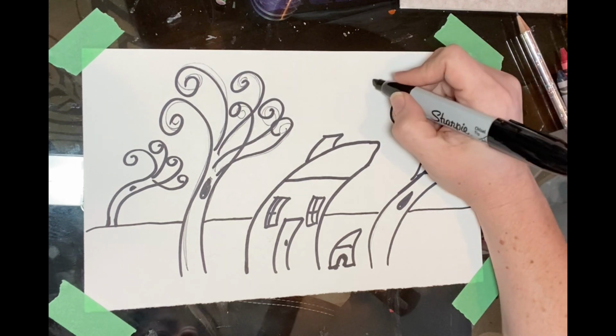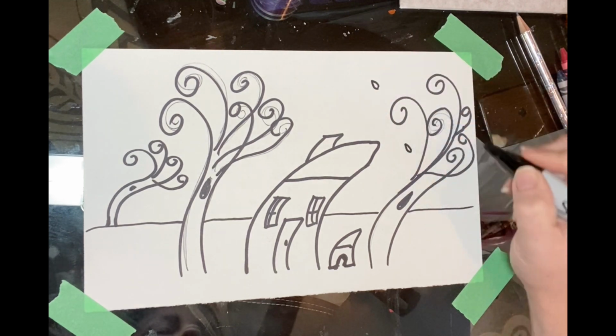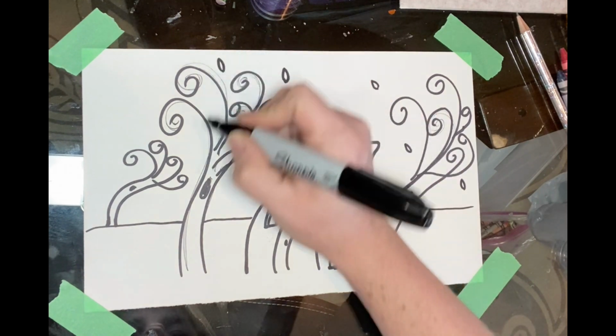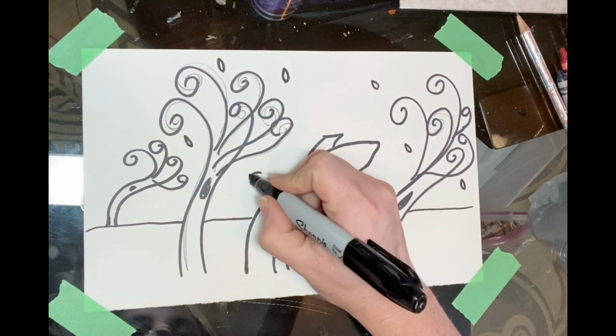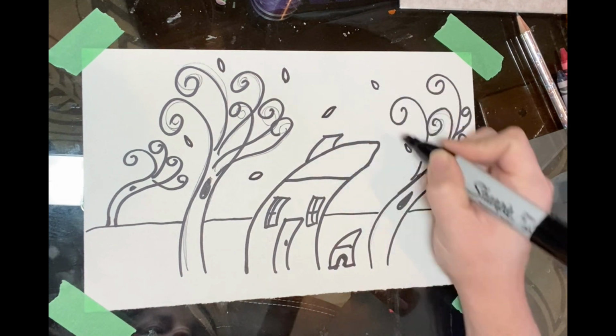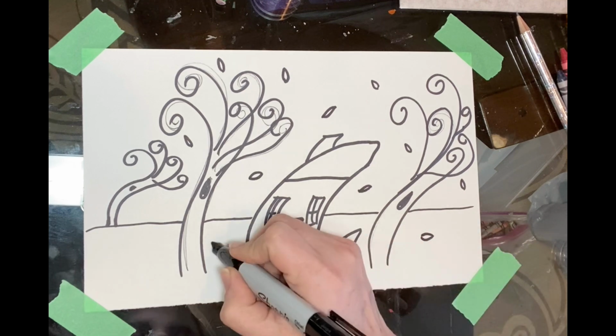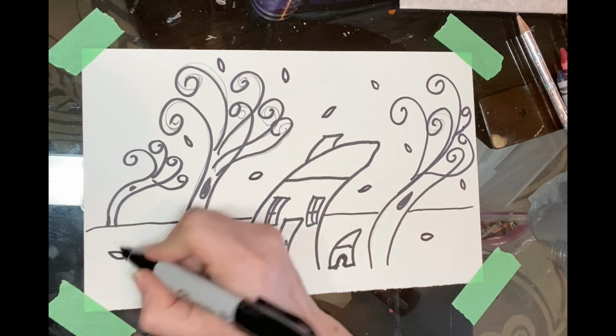Let's go ahead and draw some leaves blowing. We're going to draw the wind here in just a minute. We're going to use the crayons, and I'm going to show you how that's going to work. But we're just going to draw these leaves. It's really showing that it's blowing. And then when we add the crayons part, you're going to be like, whoa, that's really blowing.